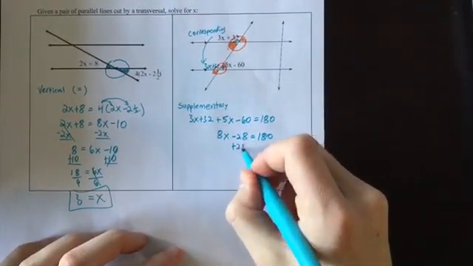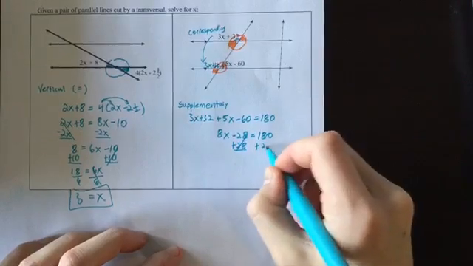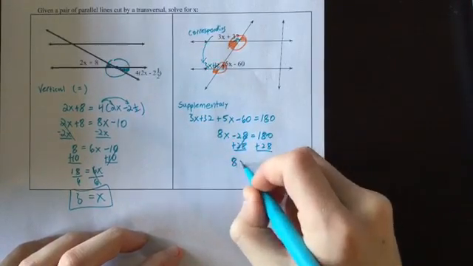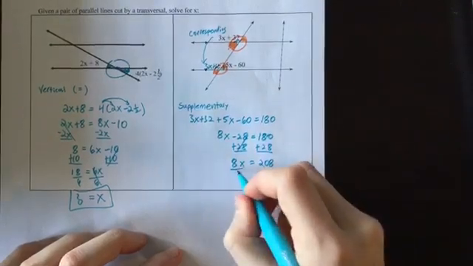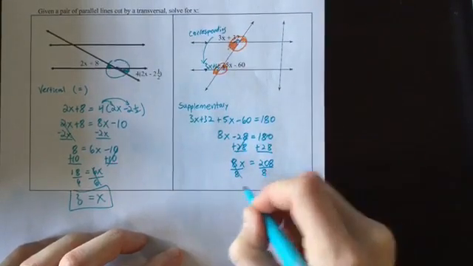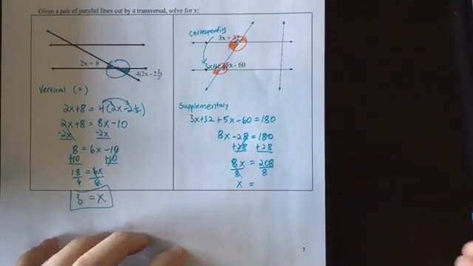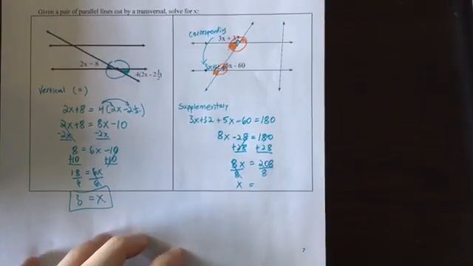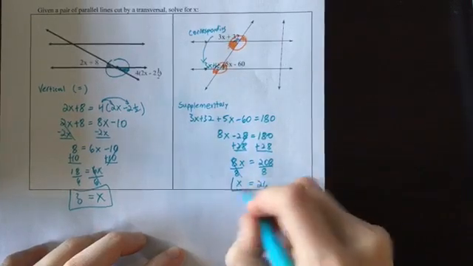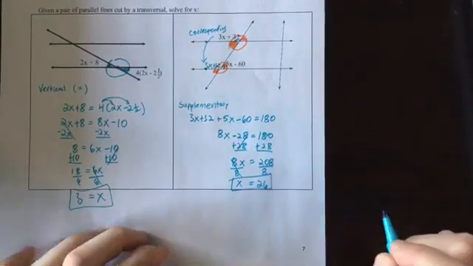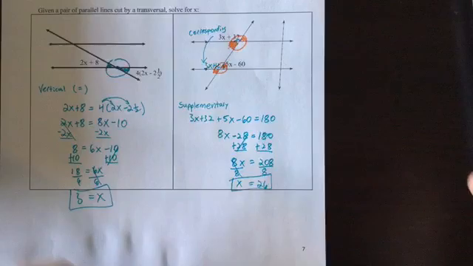Let's add 28 to both sides. 8x is equal to 208. Divide both sides by 8, and that's going to give us, let's see, 26. X equals 26. Okay, and that's really what we're going for here today in our classwork, which is page 8 and 9.